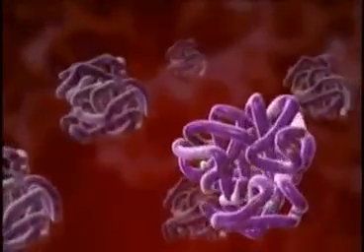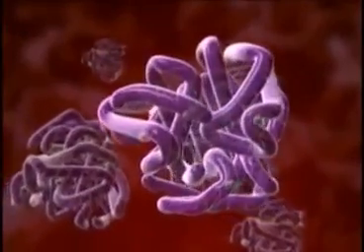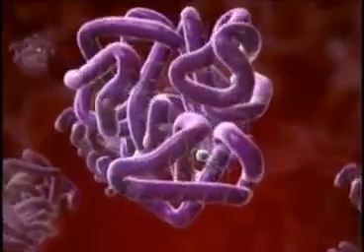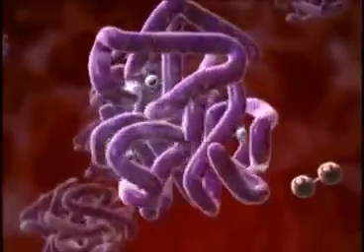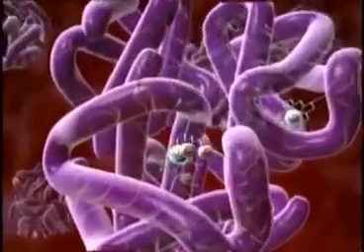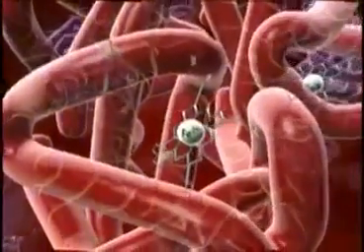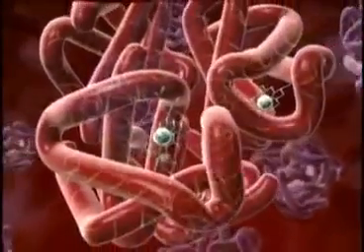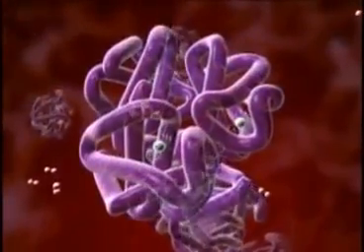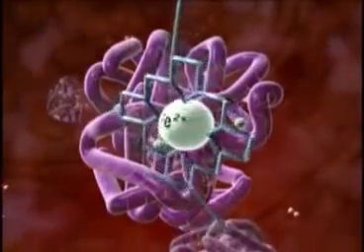Red cells are particularly well suited to transporting oxygen because they contain a special oxygen-binding protein known as hemoglobin. Each molecule of hemoglobin itself contains 4 molecules of heme, an iron-containing pigment, which binds oxygen loosely and reversibly. Hemoglobin that is fully saturated with oxygen is bright red and is called oxyhemoglobin. On the other hand, hemoglobin that is not saturated with oxygen is purplish blue in color and is called deoxyhemoglobin.